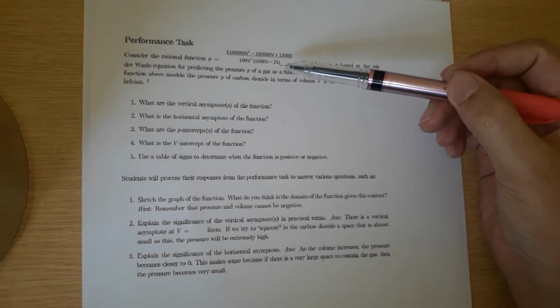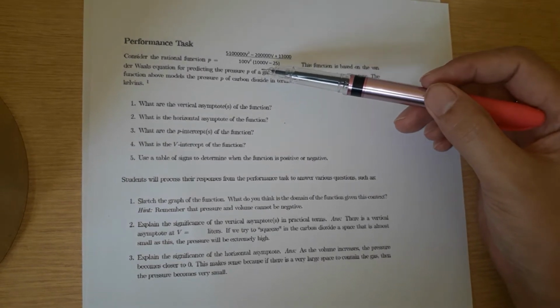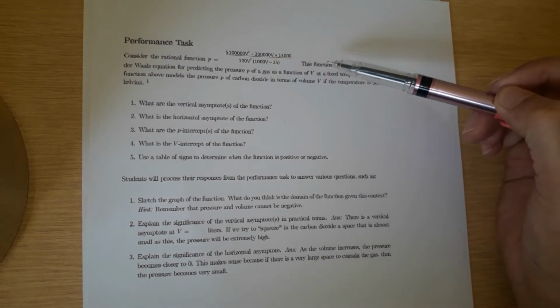So this is the second part of your examination. So we're going to answer now the performance task. Consider the rational function P is equal to 5,100,000 v squared minus 200,000 v plus 13,000 over 100 v squared times 1,000 v minus 25.